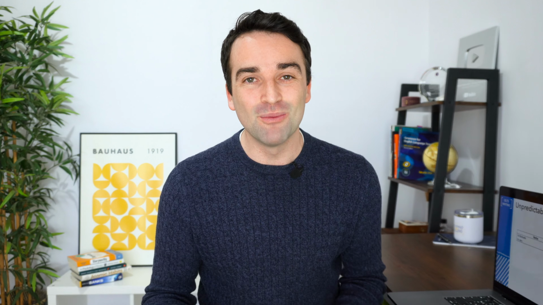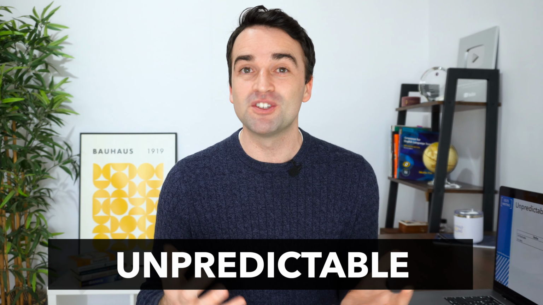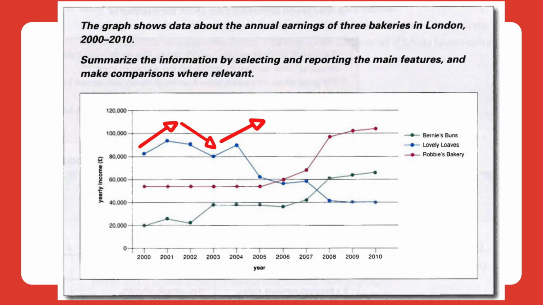On the IELTS test, when you get given a graph, especially a line graph like this, there's often lots of different points you can talk about. There'll be some upward trends, some downward trends, and some trends which are unpredictable. So you have to be able to write about all of these different trends. And here are some different phrases you can use when something is unpredictable like this. As you can see at the start of this graph, Lovely Loaves' income was unpredictable. There are not as many synonyms for this trend, but here are a few good ones you can use.